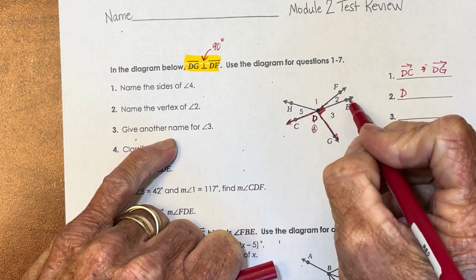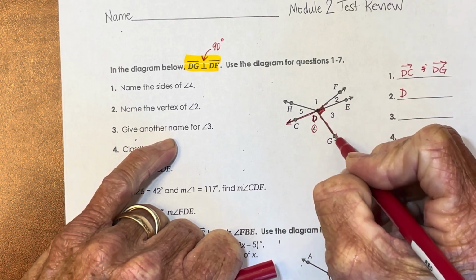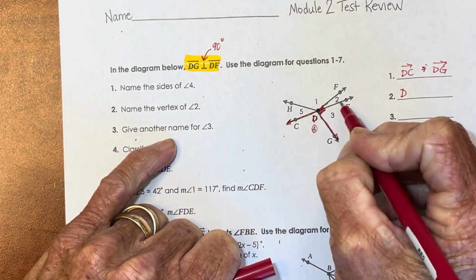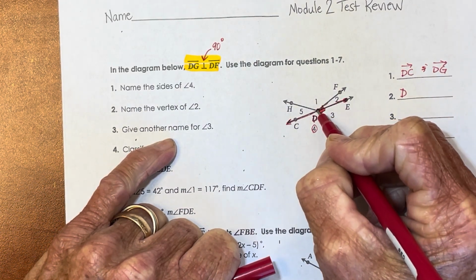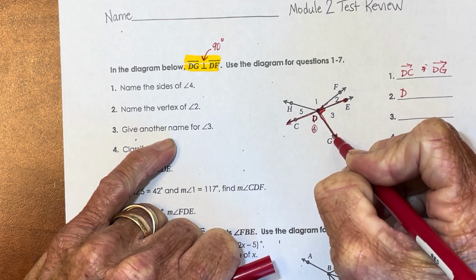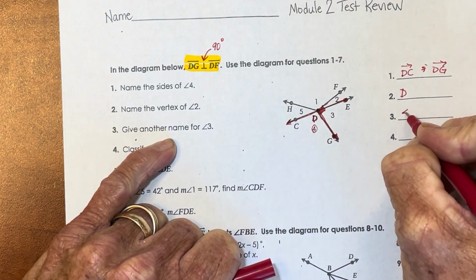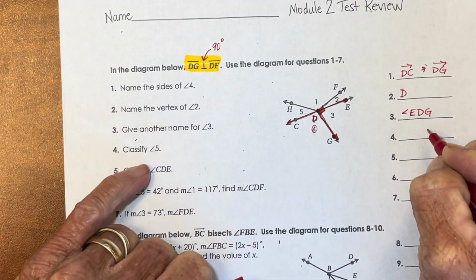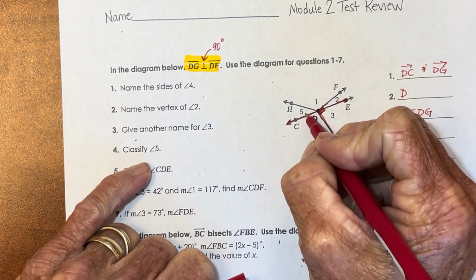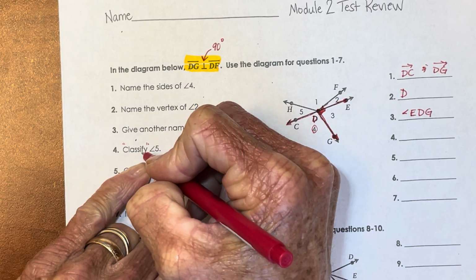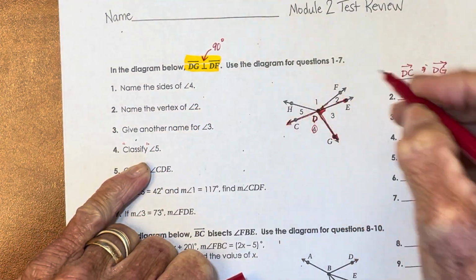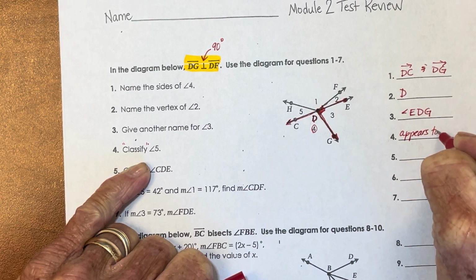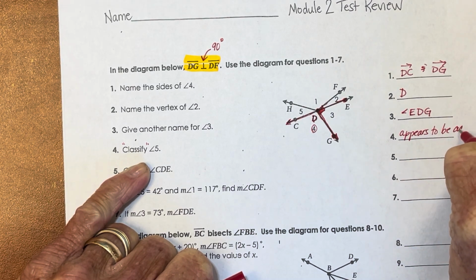Another name for angle 3 is this region. All these angles have D as their vertex. E is on one side of angle 3 and G is on the other, with D being the vertex, so we can call that angle EDG. Classify angle 5. I don't really like this question because we're going off of appearances, but it appears to be less than 90. It appears to be acute.